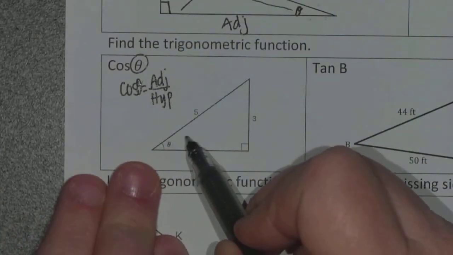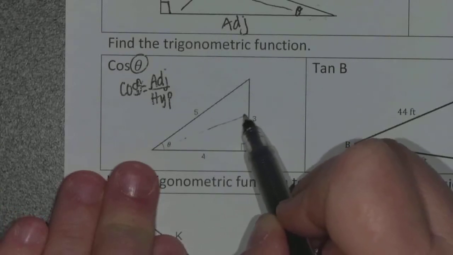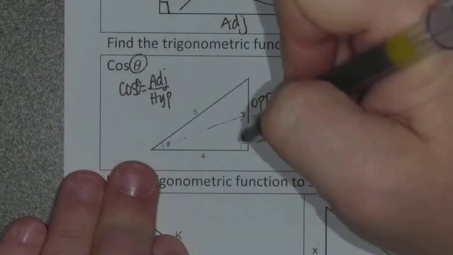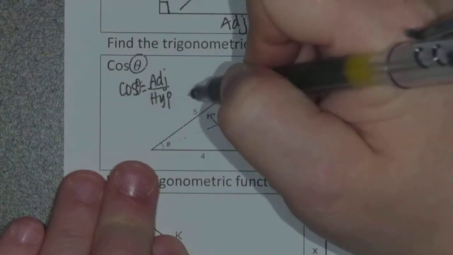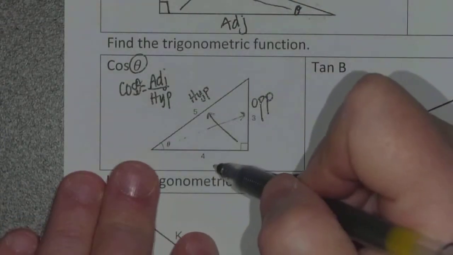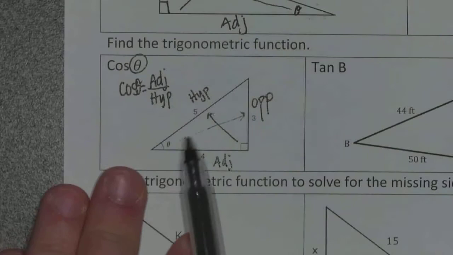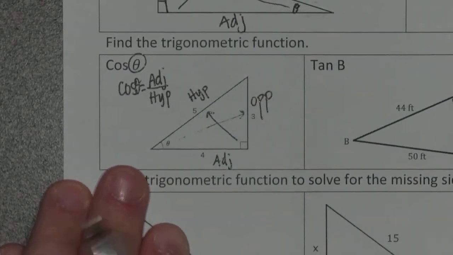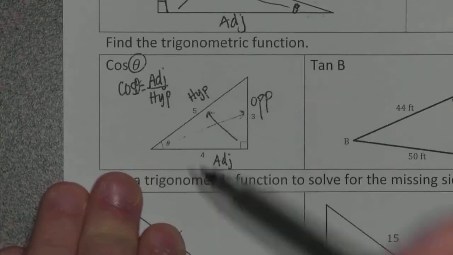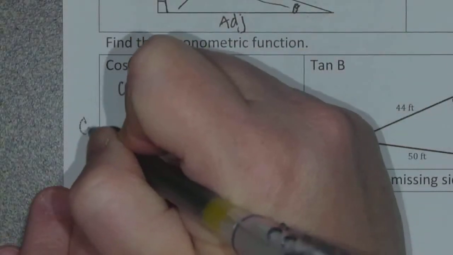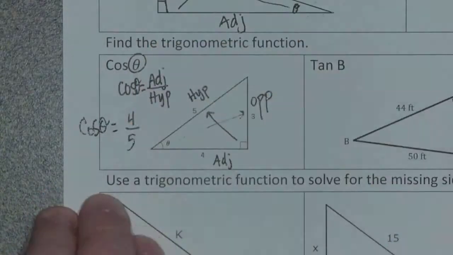So I'm just going to label everything because it makes it easier. This side clear over here is the opposite. This side over here is the hypotenuse, which leaves the last one as the adjacent. So I need the adjacent side over the hypotenuse. What's the measure of the adjacent side? 4. And what's the measure of the hypotenuse? 5. So guess what the cosine of theta is? It's 4 over 5.